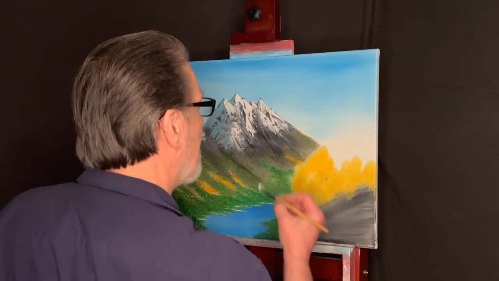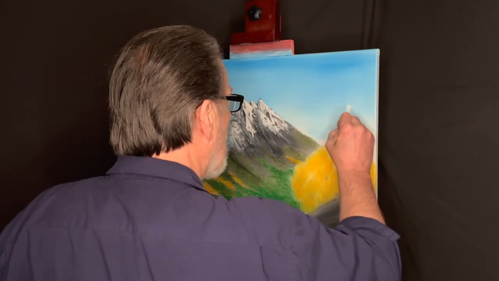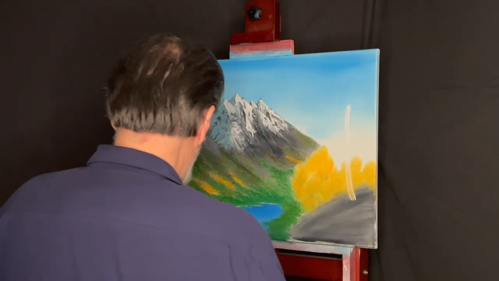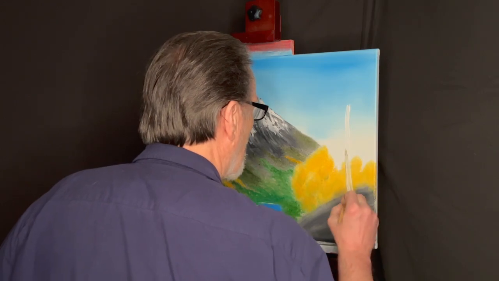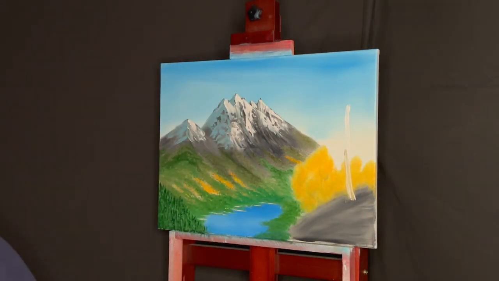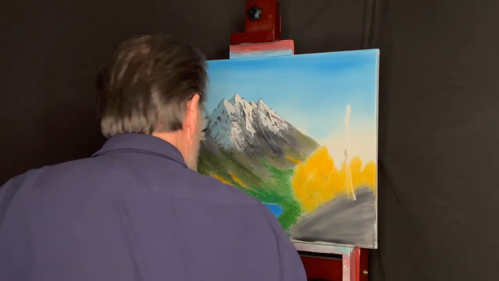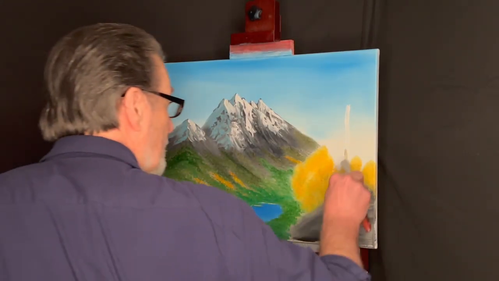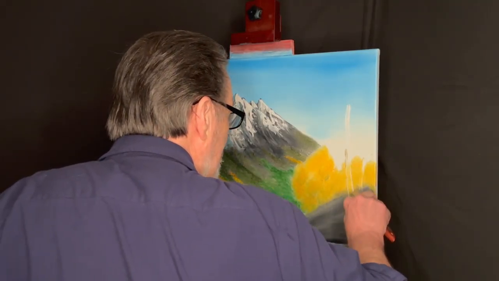So anyway, let's see. I'm going to have one pretty good sized tree. You know what? I'm going to get rid of that paint so I can make it white. There we go. And I'm going to have another one. Let's see. Maybe two more back there.